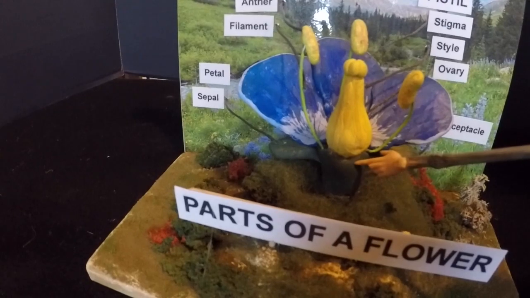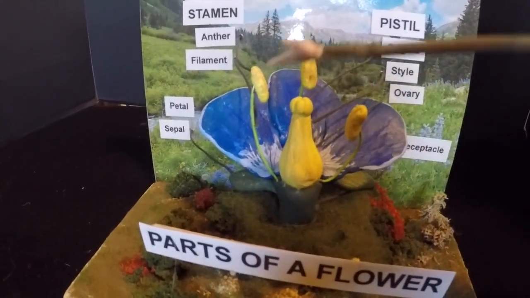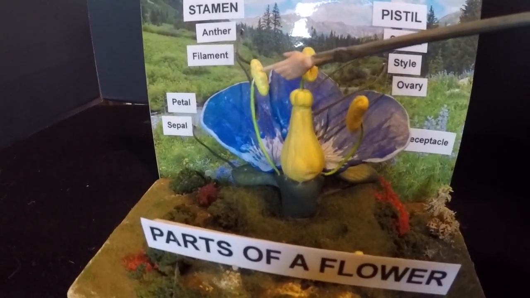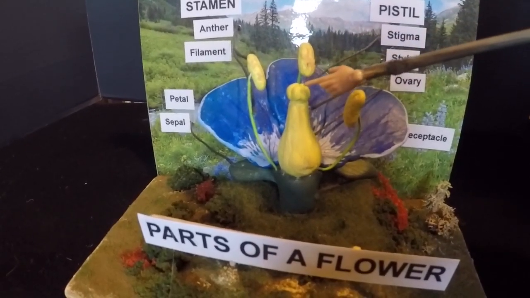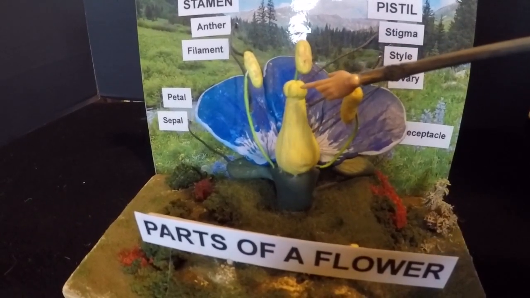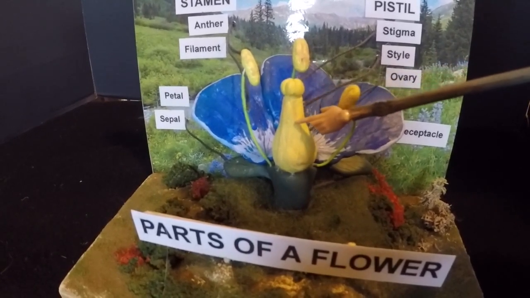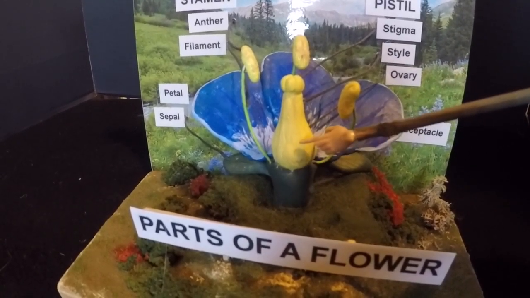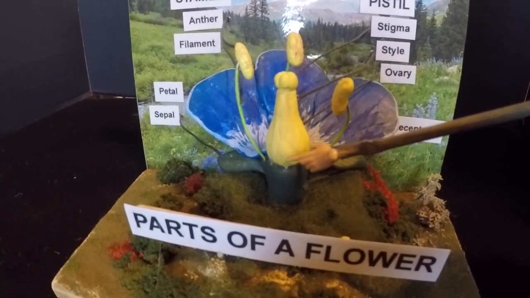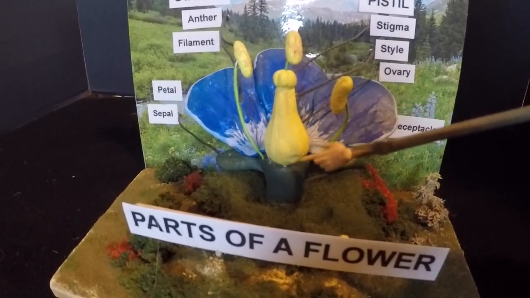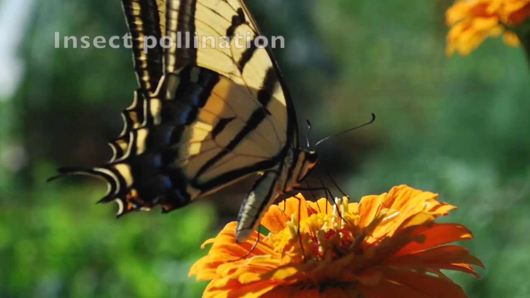to usually the receptacle. Now in pollination, the pollen has to be transferred from the anther to the stigma. Then the pollen will find its way down the style into the ovary to fertilize what will become the fertile seeds. And of course, the fruit also will develop in this area as well.